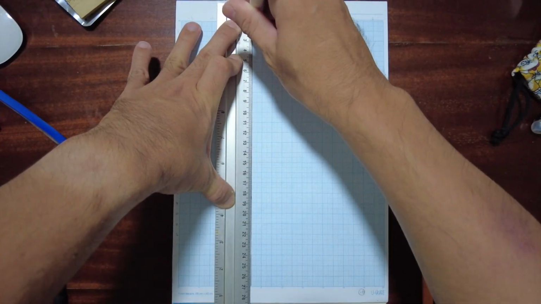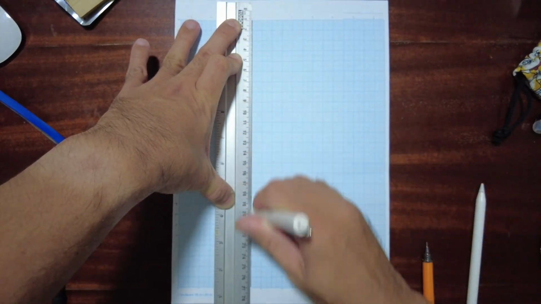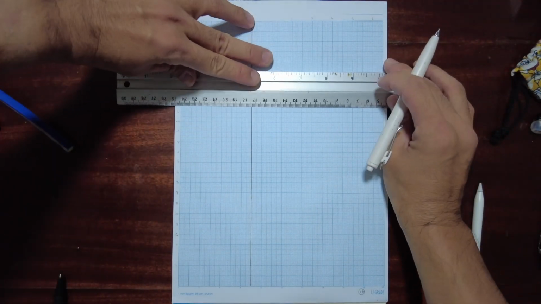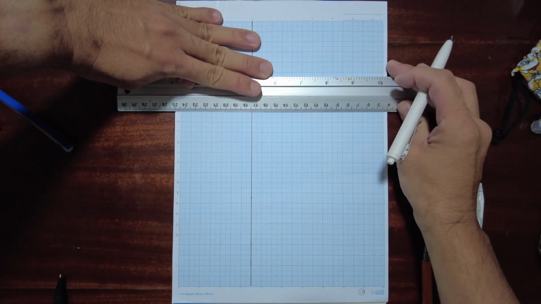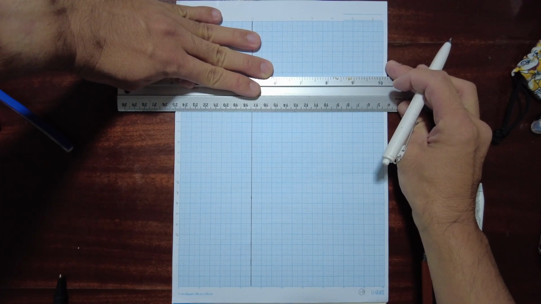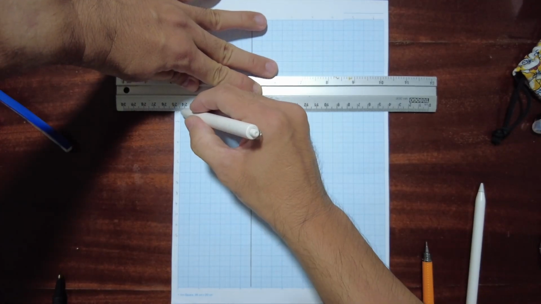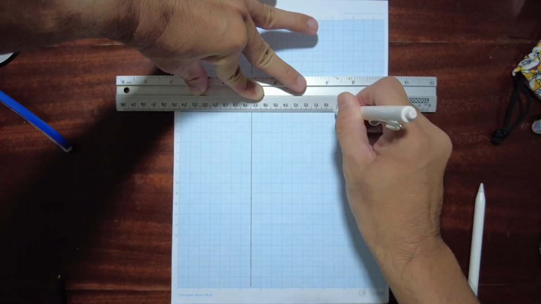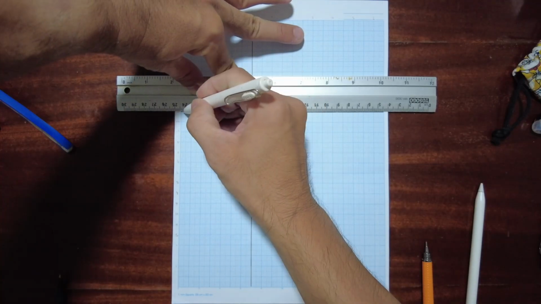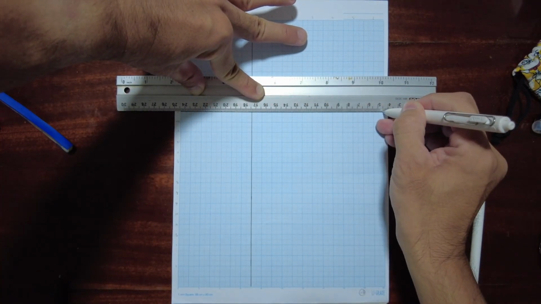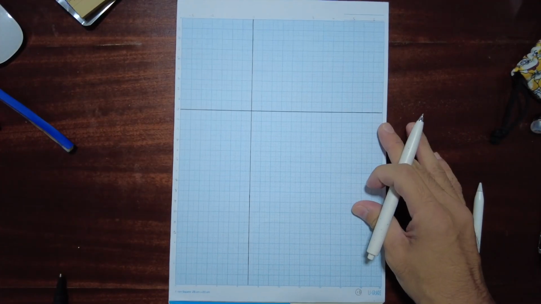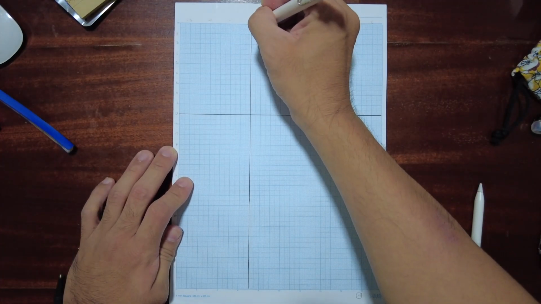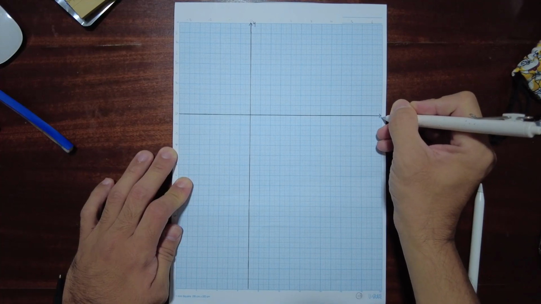Why I mention drawing with a pen is because when we are drawing a quadratic graph, we tend to make mistakes, and we will need to erase off our axis, and that could actually be a waste of time. So I've drawn my x and y axis. Then let's label this as y, and let's label this as x.